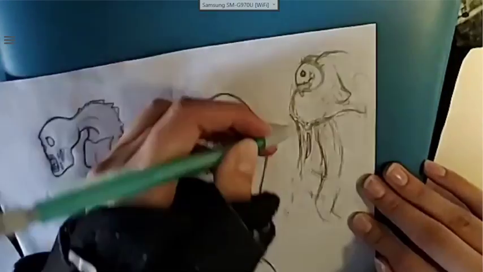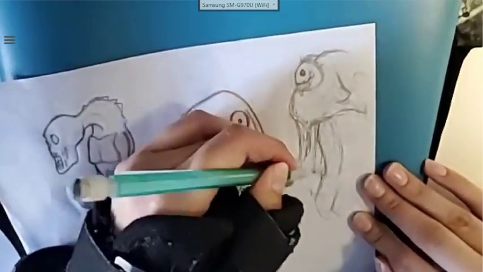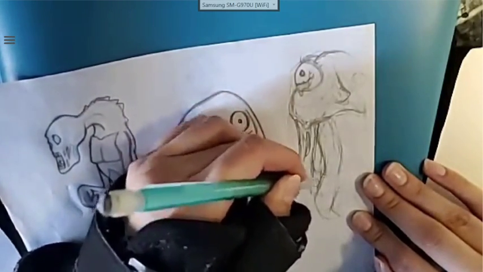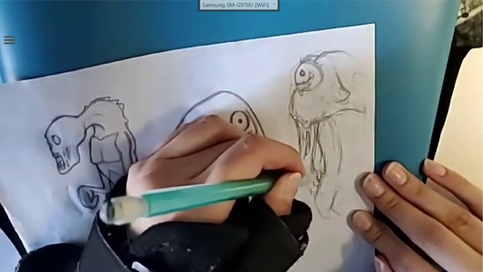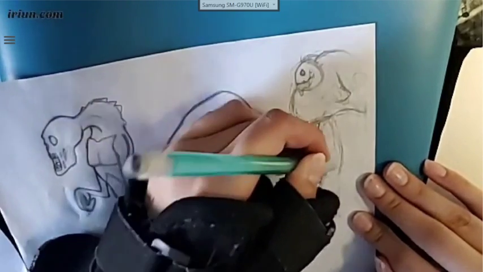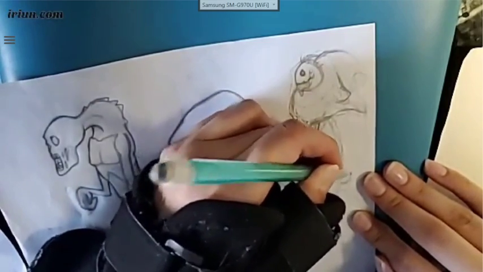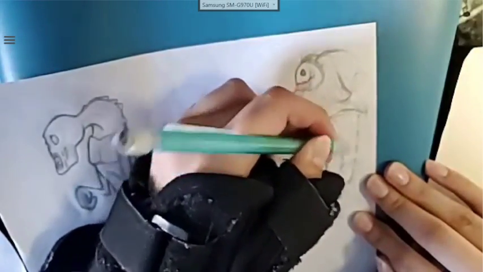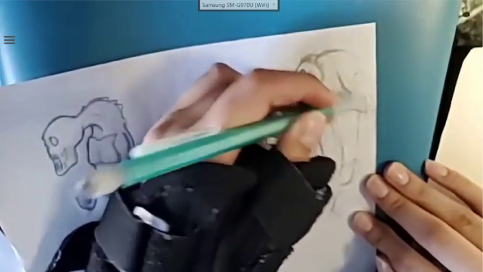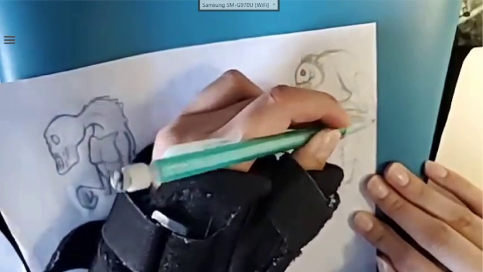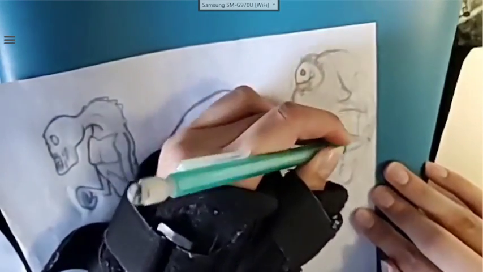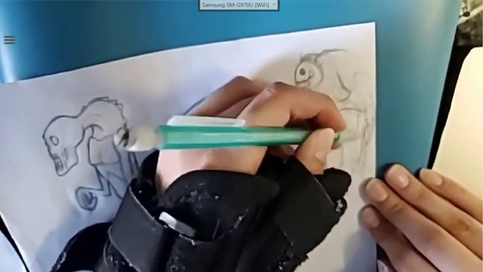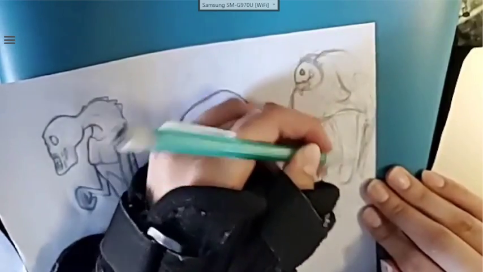Obviously that's not a natural tongue, but we'll make the teeth go thingy. Okay, the jaw stops here. Okay, and then this part.